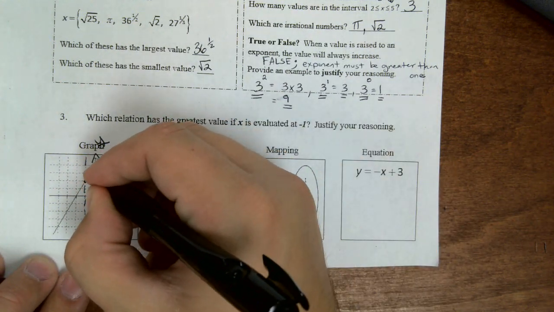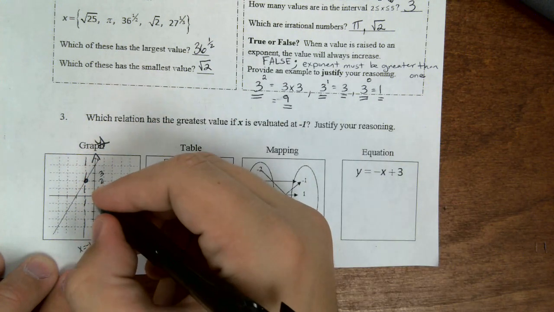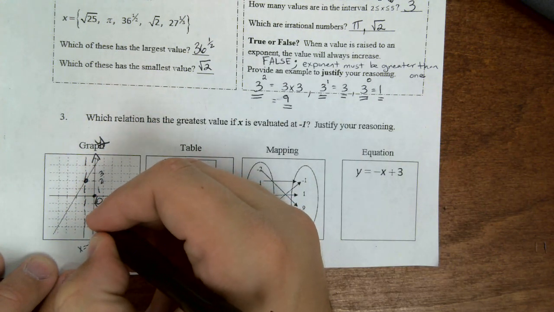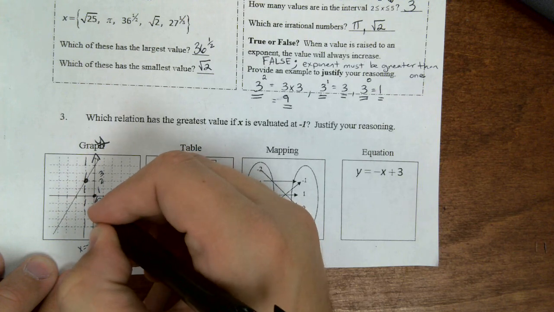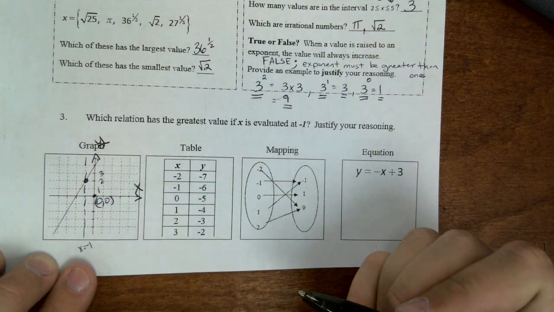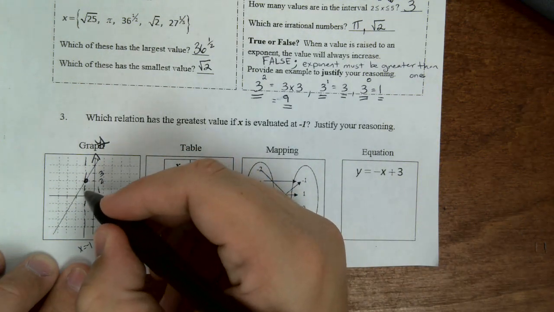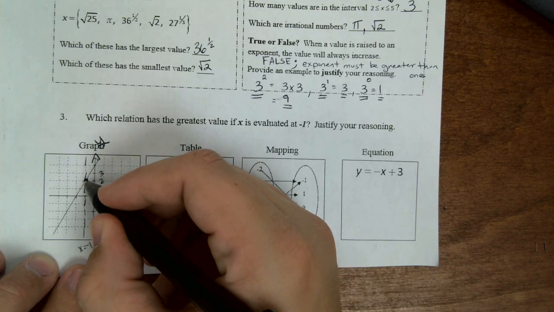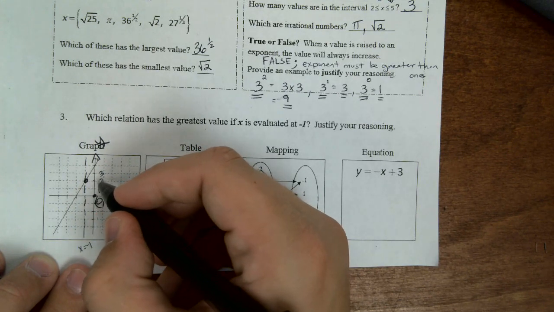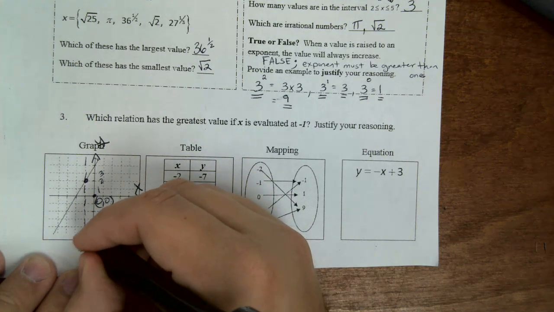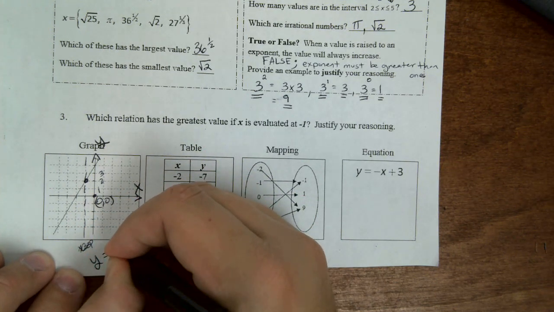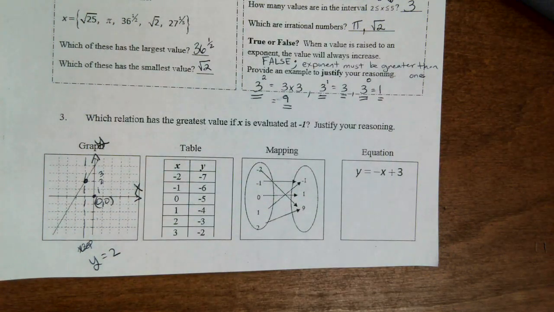So this is 1, 2, 3. And as we go farther down, they would go in the negative direction, -1, -2, and -3. So if we look, when x is at -1, y is at 2. So for this graph, the y value is going to equal 2.